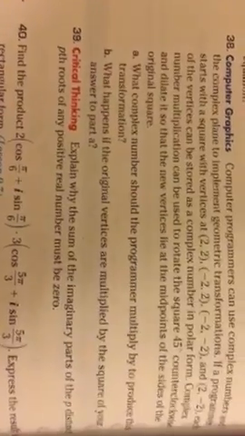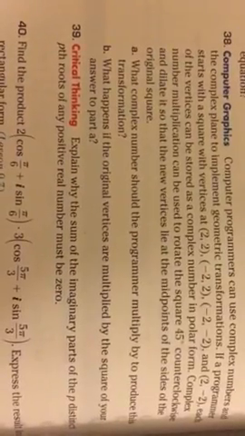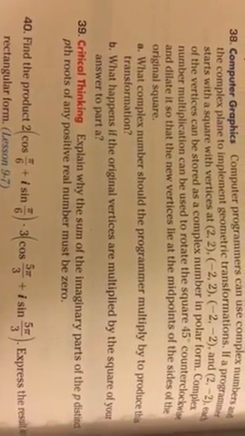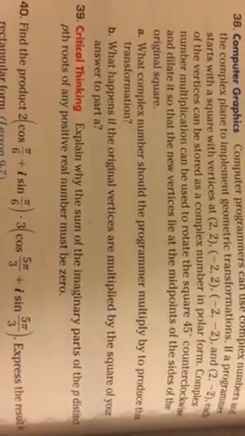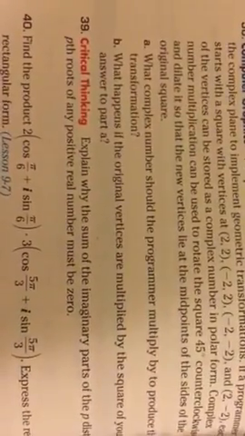It says that a computer programmer can use complex numbers and the complex plane to implement geometric transformations. If a programmer starts with a square with vertices at (2, 2), (-2, 2), (-2, -2), and (2, -2), each of the vertices can be stored as a complex number in polar form. Complex number multiplication can be used to rotate the square 45 degrees counterclockwise and dilate it so the new vertices lie at the midpoints of the sides of the original square.